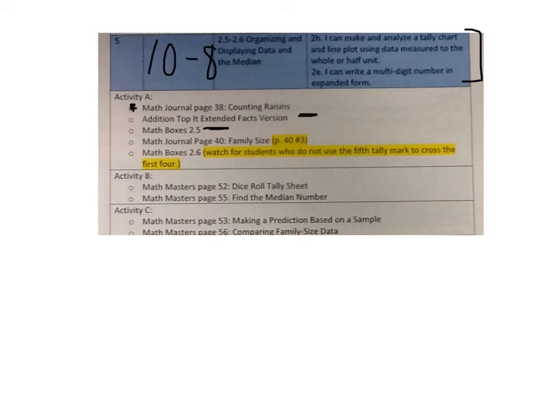Then you do Math Journal 40. Remember, your teacher will lead this one, and they might pause you when you are working on this work. If you already finish this work and your teacher hasn't gotten to the Math Journal 40 yet, you can go on to Math Box 2.6. Activity B and Activity C are Math Masters, so there are no Chromebooks being used today.